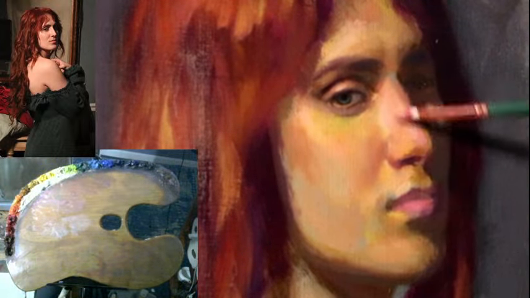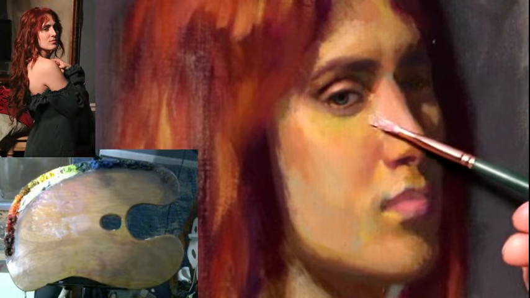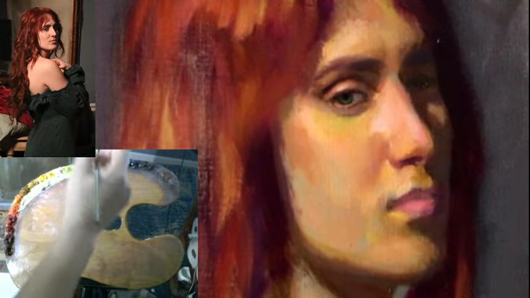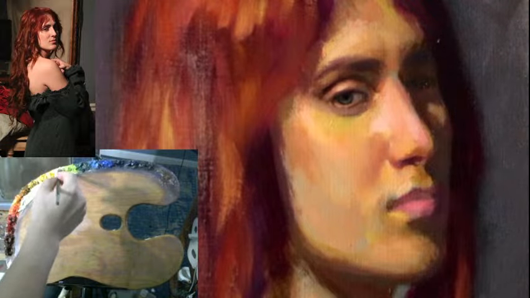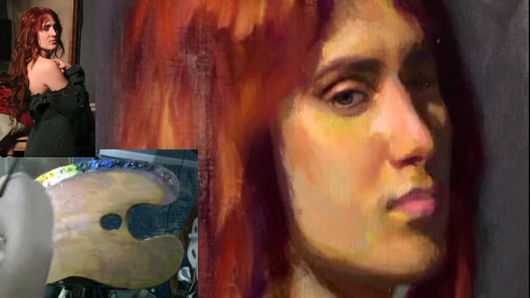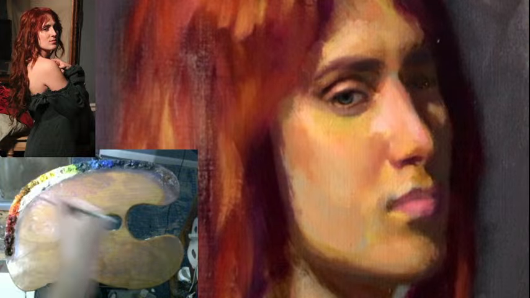Okay, so that's closer now, and obviously there's a plane change here that I have yet to describe. A little closer towards the orangey yellow.